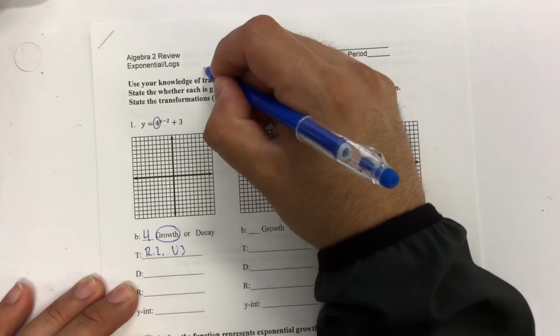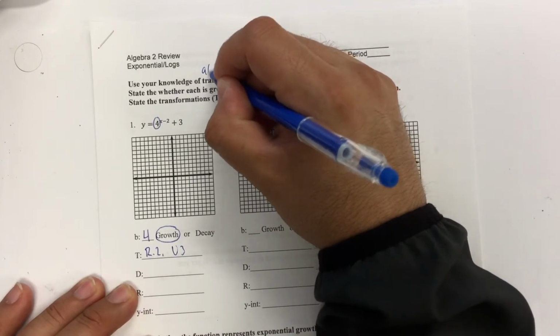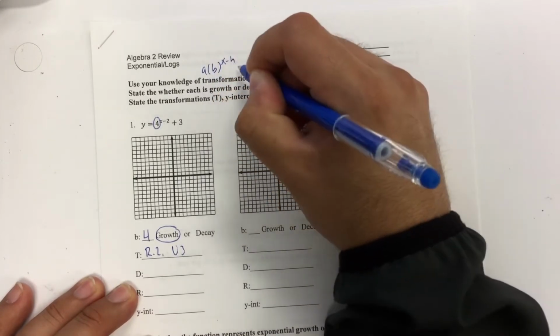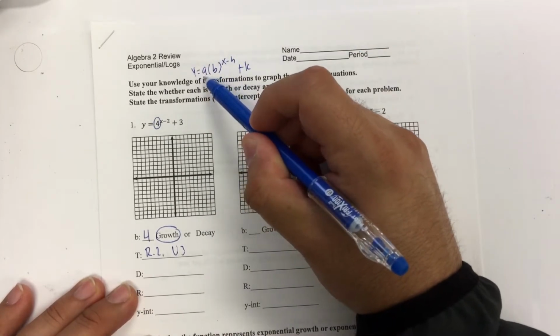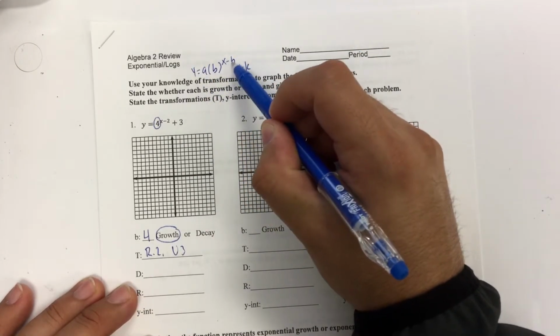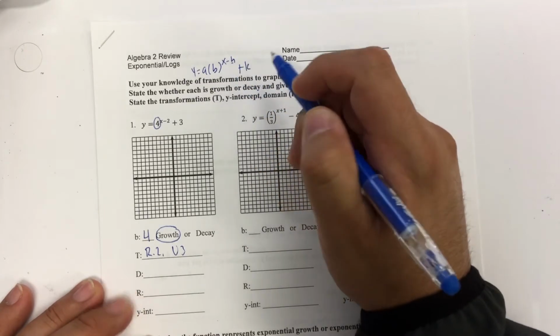So in case you do need to see this, a times b to the x minus h, plus k, and we know that a is your vertical stretch, compression, or reflection across the x-axis, h goes left or right, it's the opposite of what you see, and k goes up and down.